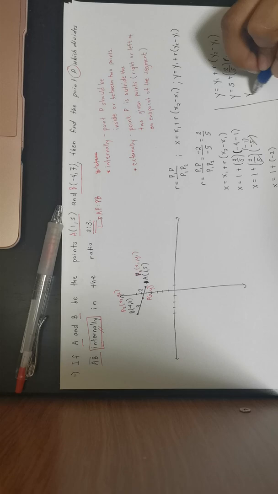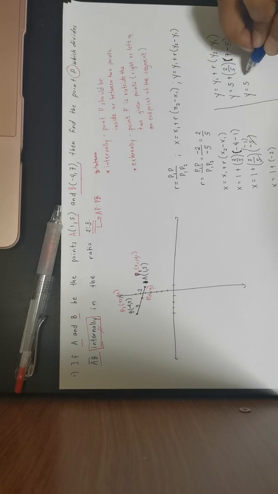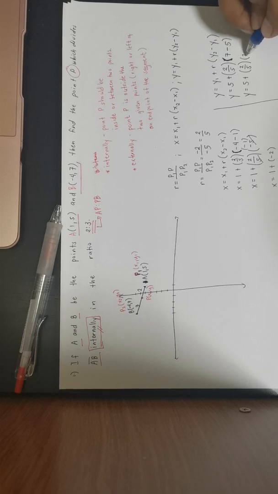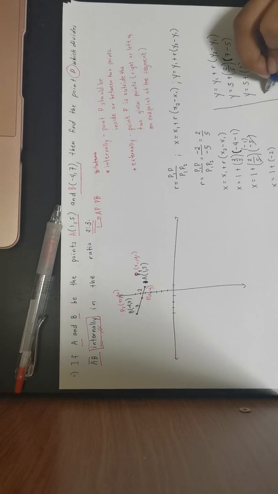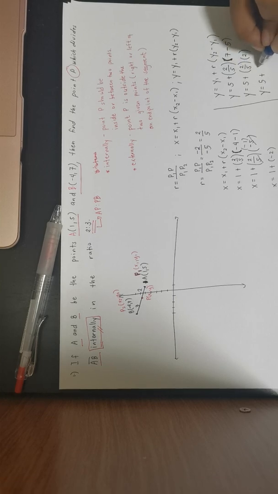So y is equal to 5 plus 2/5 times 2, which is 5 plus 4/5. Getting the LCD, that would be (25 plus 4) over 5, or y is equal to 29/5.